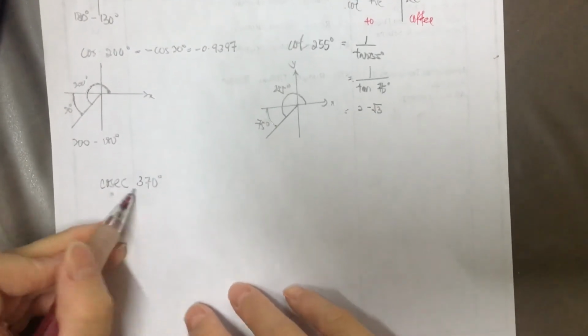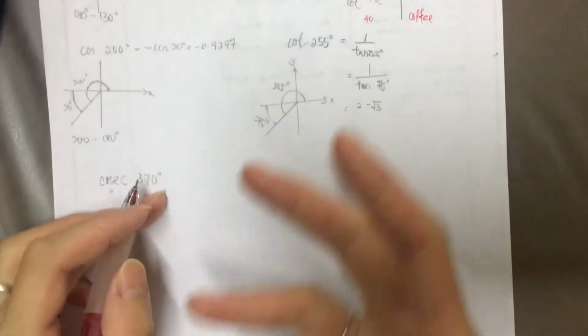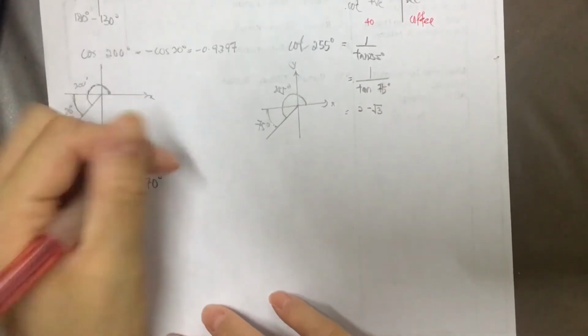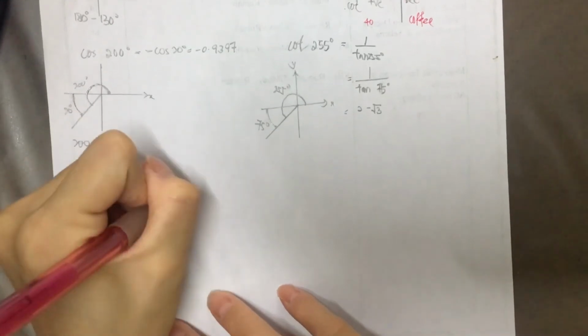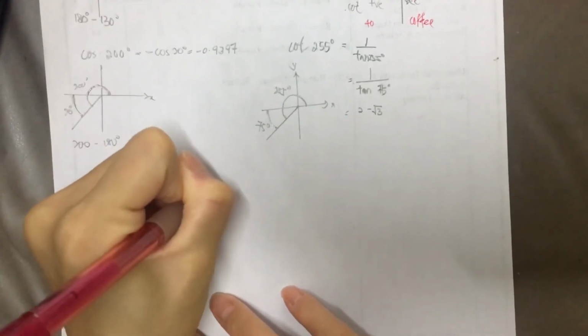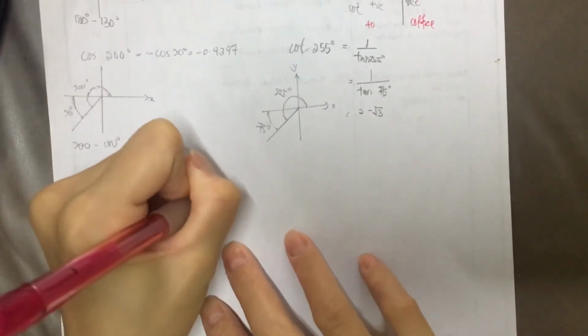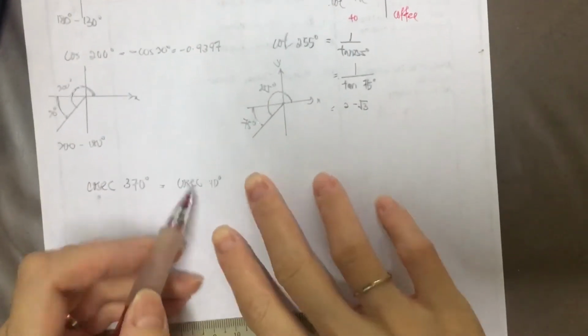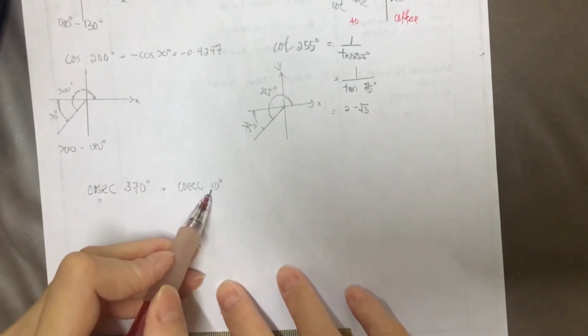This 370 degree is actually more than 360 degree. So you just need to minus 360, so it will be equivalent to your cosecant 10 degree.